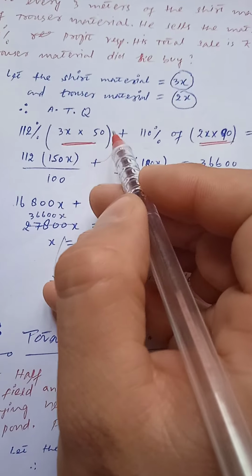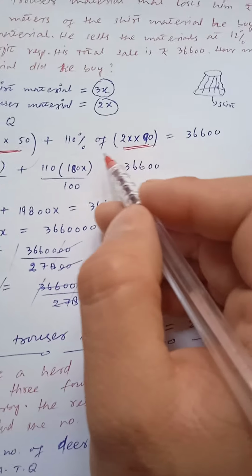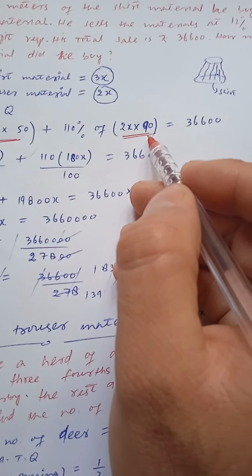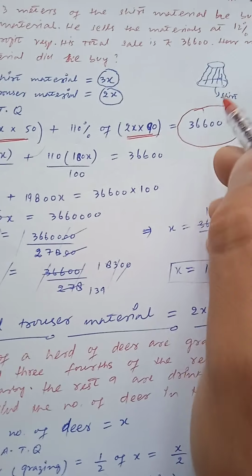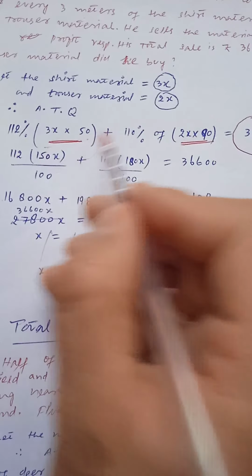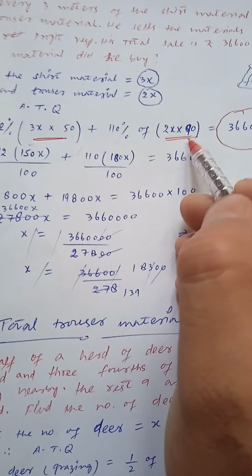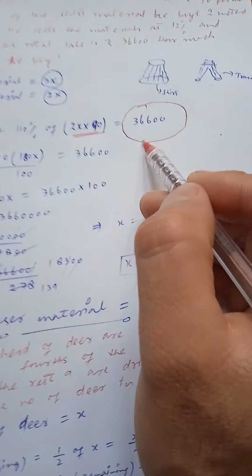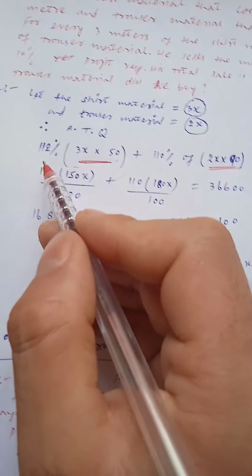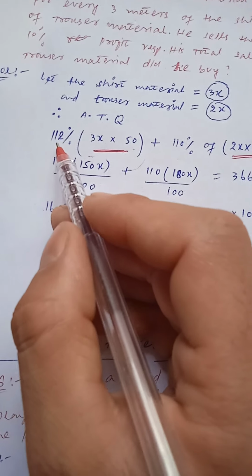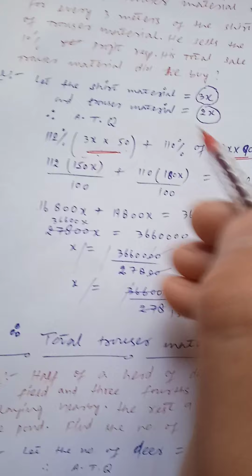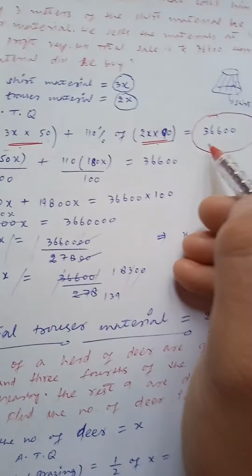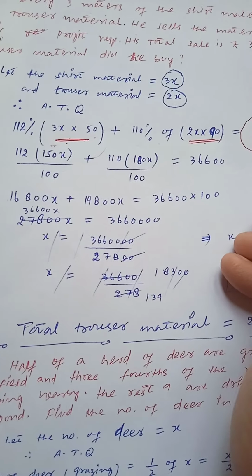112% of 3x into 50, plus 110% of 2x into 90, is equal to how much? This is the total selling price. If you write only this much, this plus this, it is cost price, this is also cost price, equal to selling price. That is wrong. That's why I will write the profit here as well. So profit plus cost price, plus profit plus cost price, will be equal to selling price. Then it is correct.